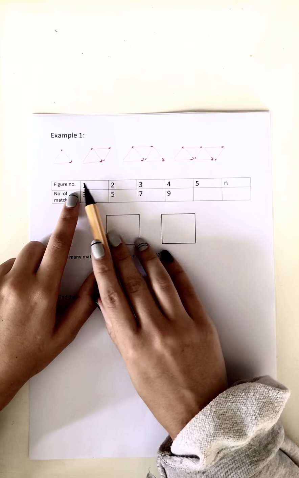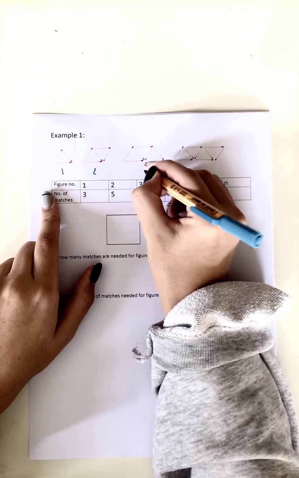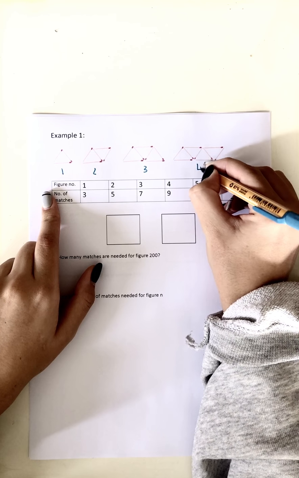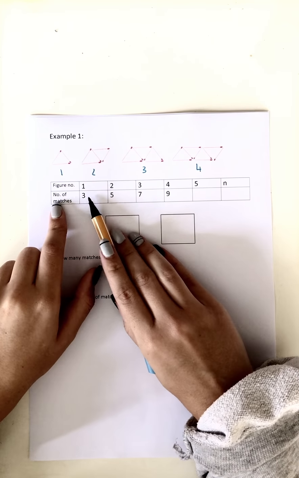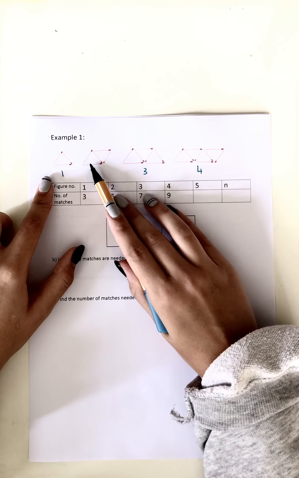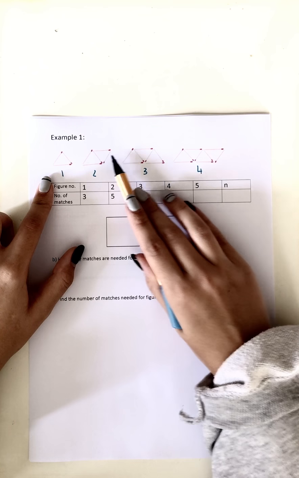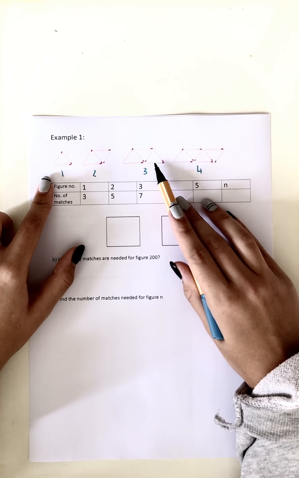Okay, so figure number, we've got figure 1, figure 2, figure 3, figure 4, and then we don't have figure 5. Okay, so we've got number of matches for figure 1 is 1, 2, 3. Figure 2 is 1, 2, 3, 4, 5. Figure 3 is 1, 2, 3, 4, 5, 6, 7.